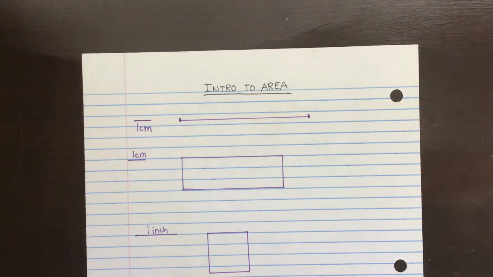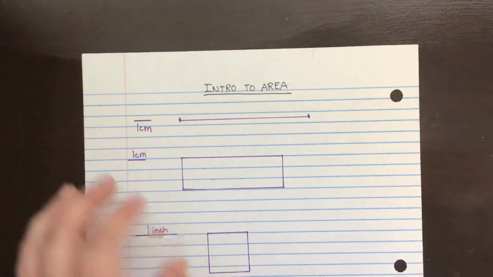Morning, grade 4s. Today we are going to talk about area. Now, perimeter is like measuring the outside of a shape, whereas area is about measuring the area inside the shape. And so we're going to just start by talking about units.